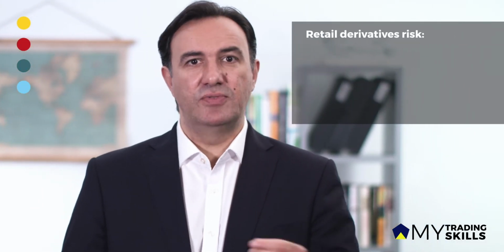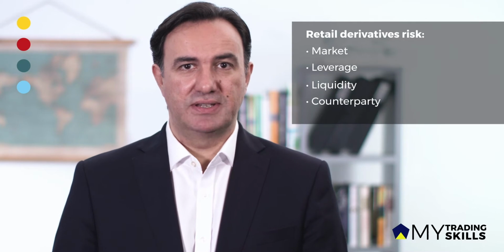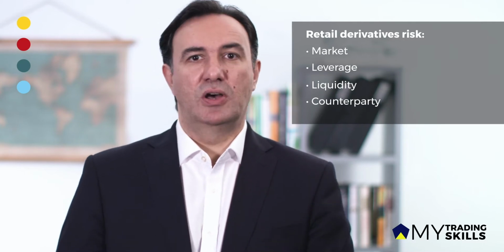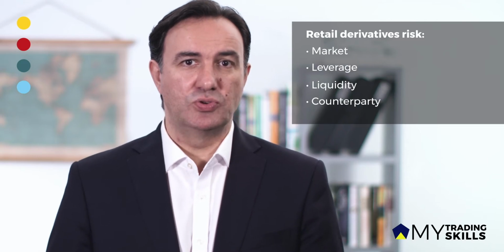Well, there are 4 broad types of risk in retail derivative trading. There is market, leverage, liquidity, and counterparty risk. If a trader has an open margin position, without exception, they will be exposed to all 4 of these risks to some degree. Let's look at each of these types, one by one.